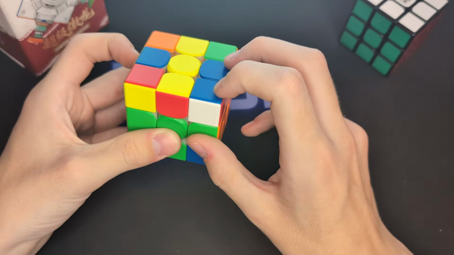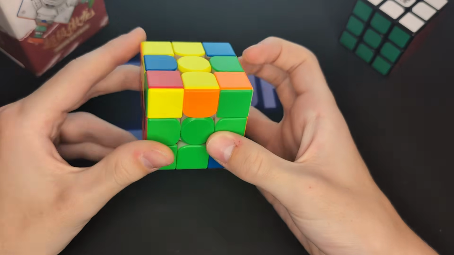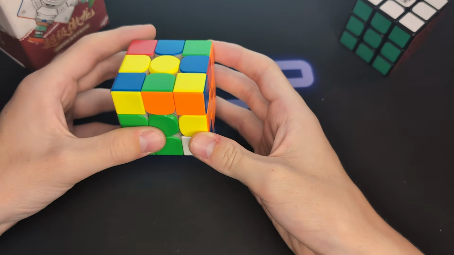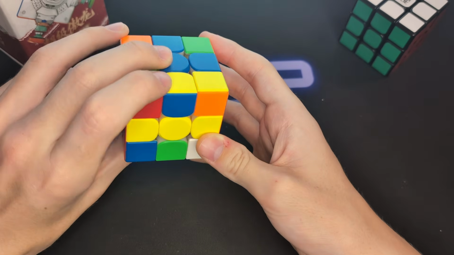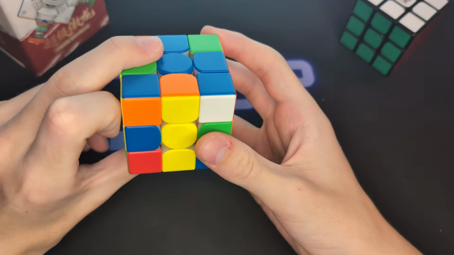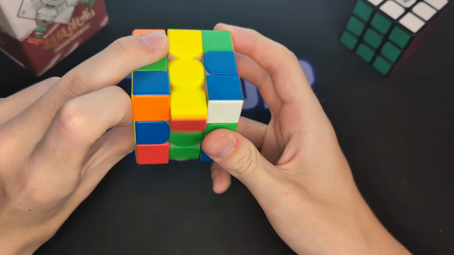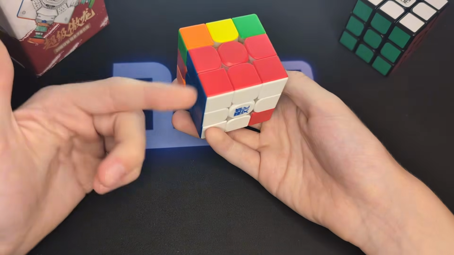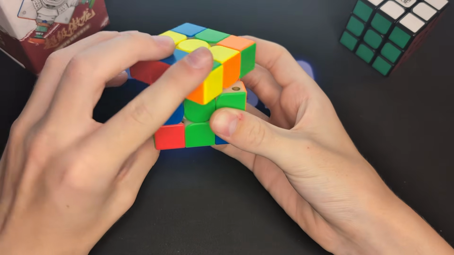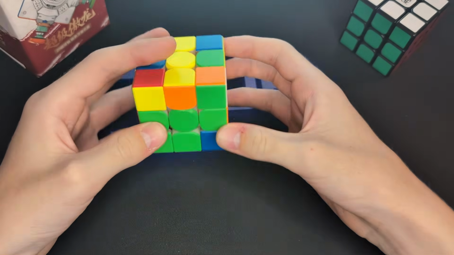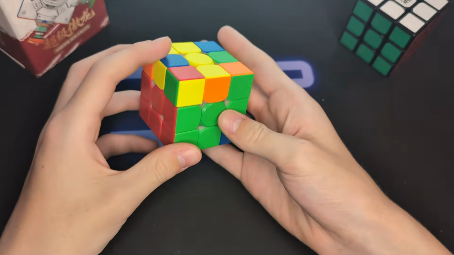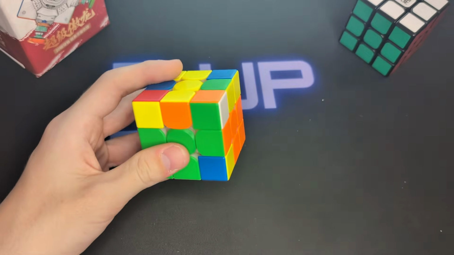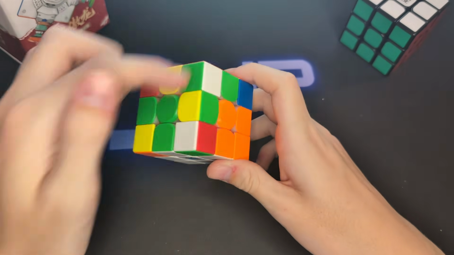Either you can just pair it like you would with intermediate F2L and then insert it into the back, or you can do an L wide and then an F, then do an M prime and then a U2, and that just inserts it in a pretty cool way. So either one of those will work. I prefer the second one because it's much faster, but the first one's good if you don't want to do anything complicated.